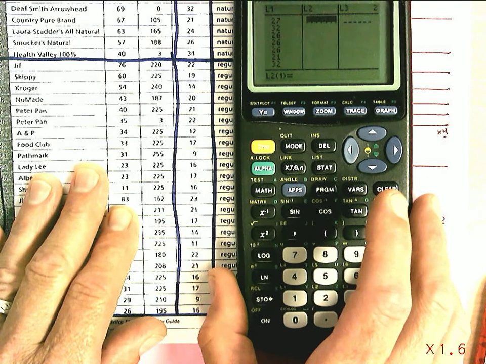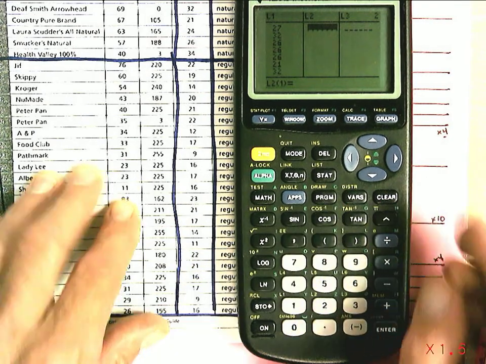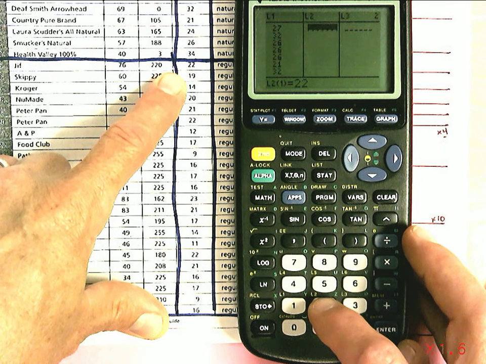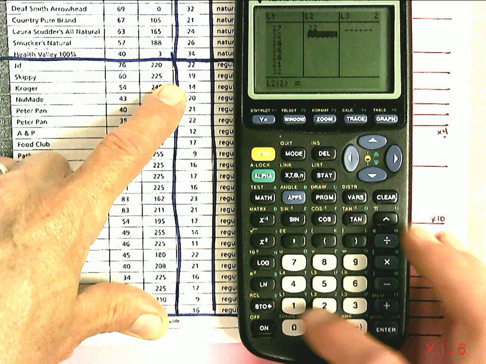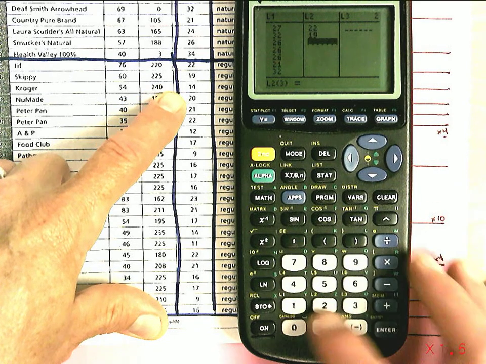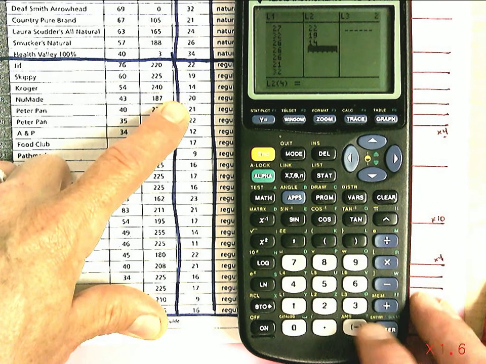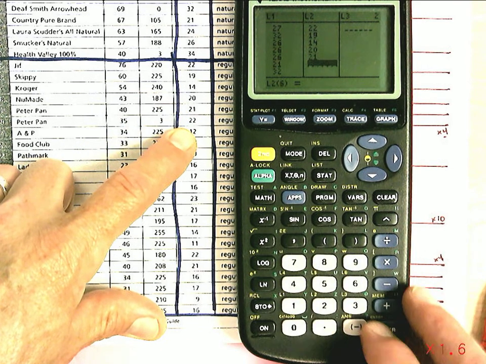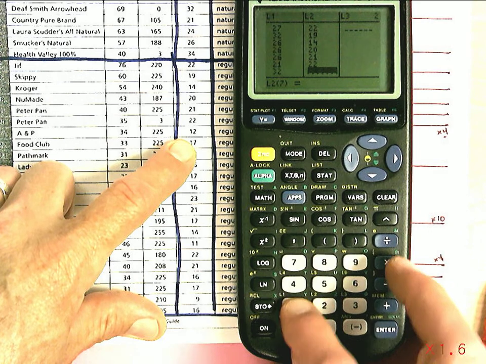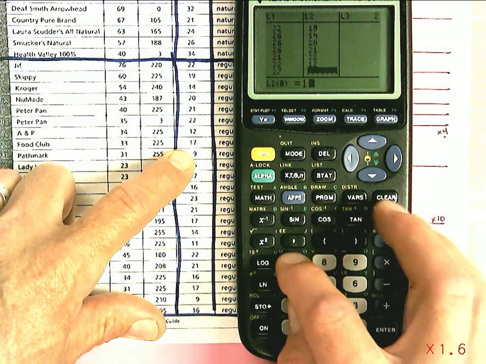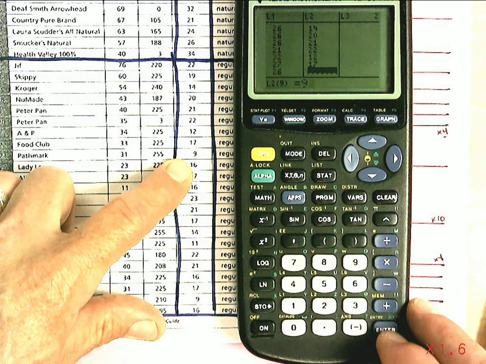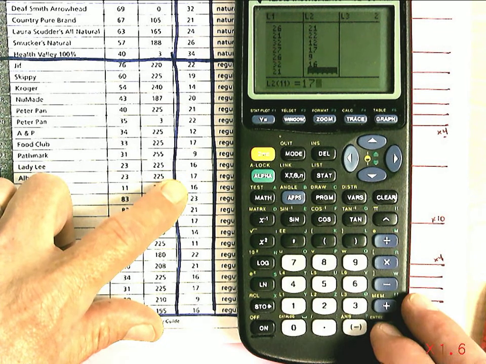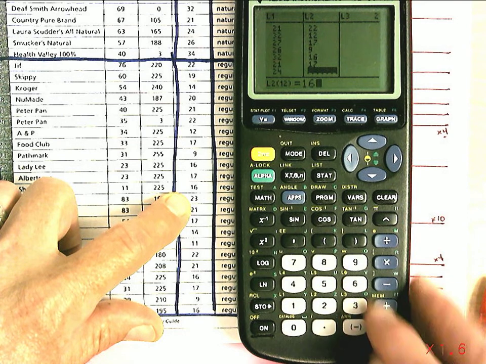So going right down the list and using my calculator, I'm just going to put these numbers in: 22, enter, 19, enter, 14, enter, 20, enter, 21, 22, 12, 17, 9. So again, I'm just taking these numbers, 16, right off of the list and putting them in my calculator.